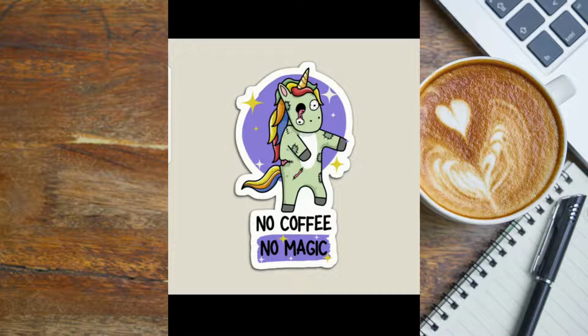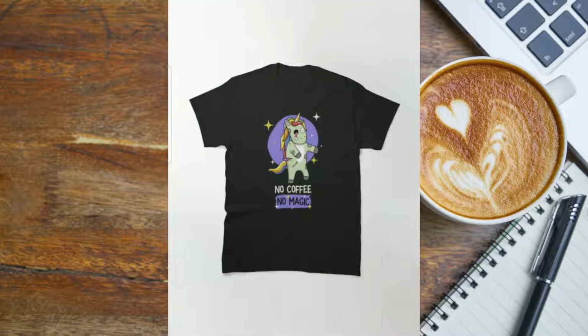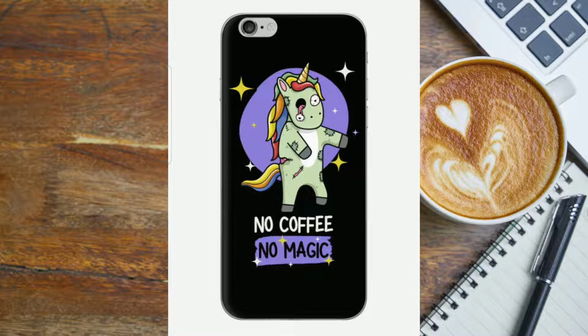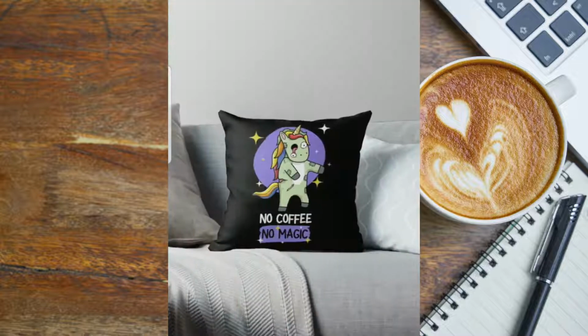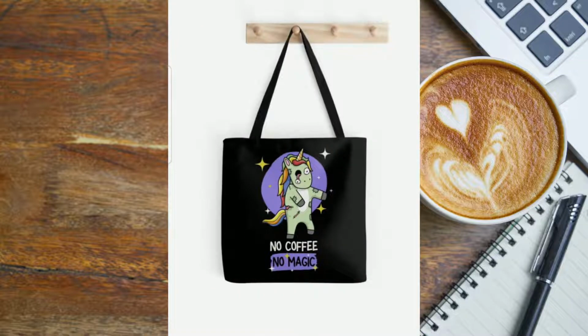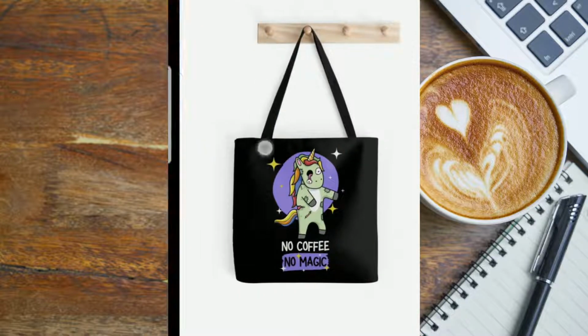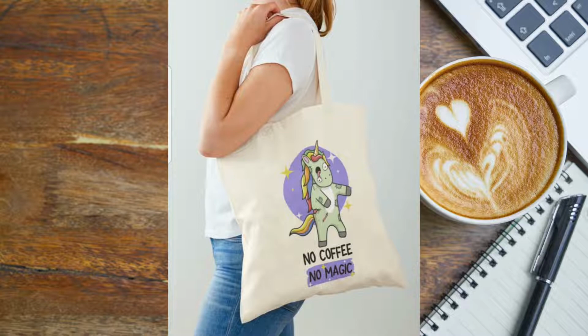All right, so now with that out of the way, let's continue with the standard design that we were focusing on today, with a black background and white lettering for "no coffee." This is a classic unisex t-shirt, black. So this is what your design would look like on a classic unisex t-shirt. This is an iPhone case. This is a throw pillow. This is an all-over print tote bag. This is a cotton print tote bag.